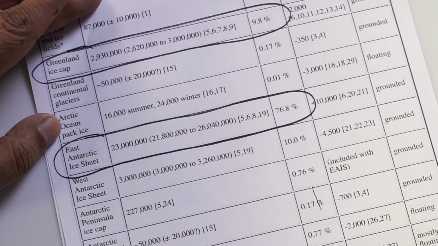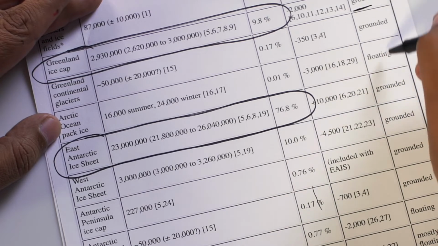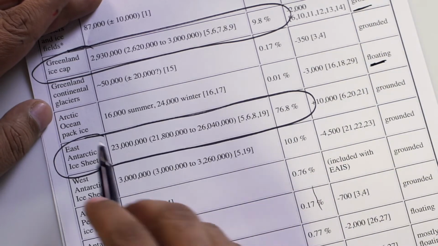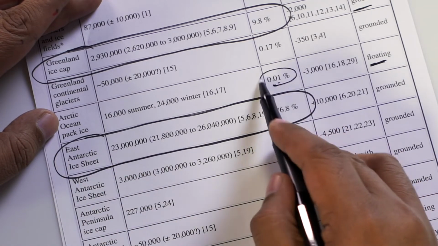So, look at this on the right-hand side of the table. This tells you whether it's in the ground, it's on the ground, or it's floating. The total Arctic Ocean pack ice is only less than 1%.